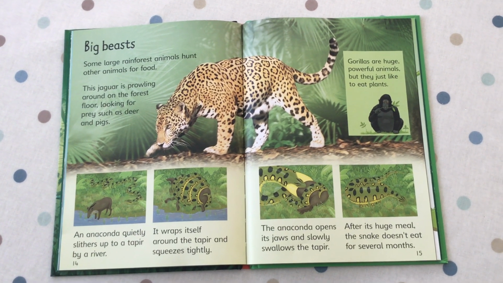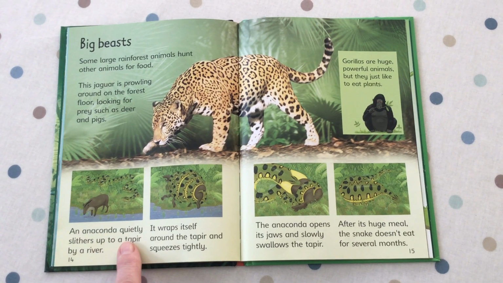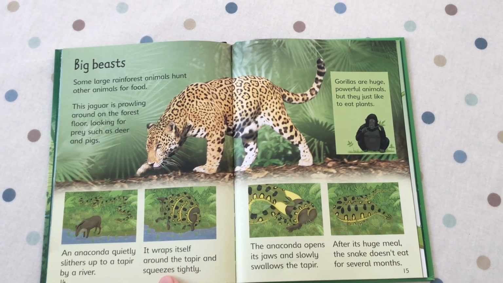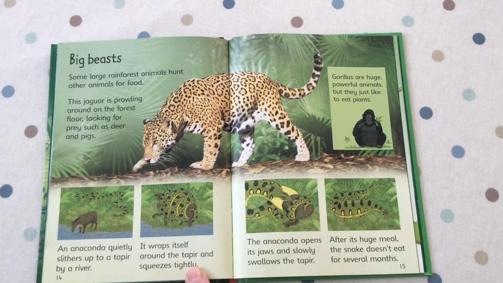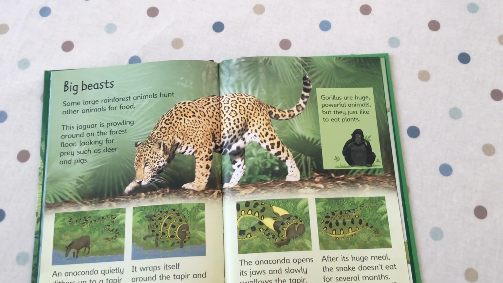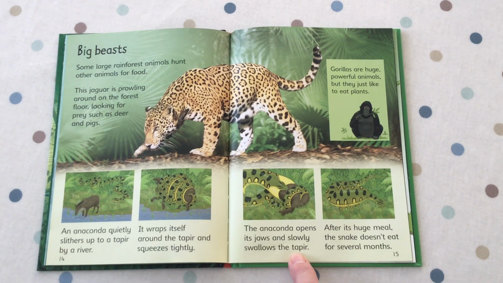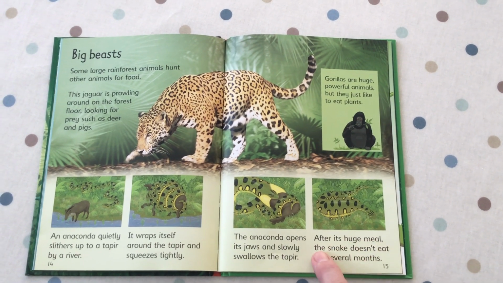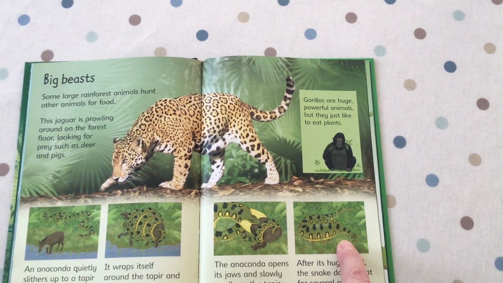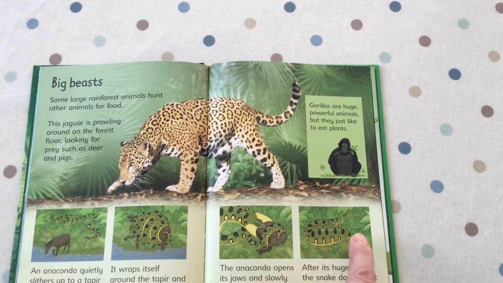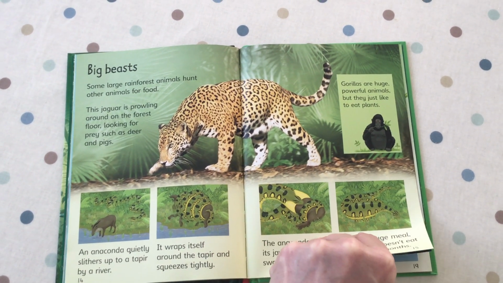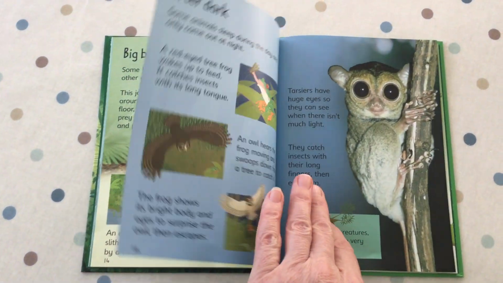An anaconda quietly slithers up to a tapir by a river. It wraps itself around the tapir and squeezes tightly. The anaconda opens its jaws and slowly swallows the tapir. After its huge meal, the snake doesn't eat for several months. You can see the shape of the tapir inside, look. Oh my goodness. Poor tapir. But snakes have to eat too, don't they?